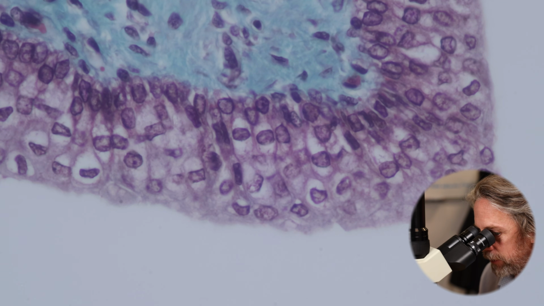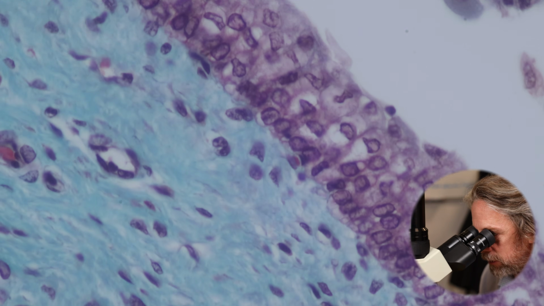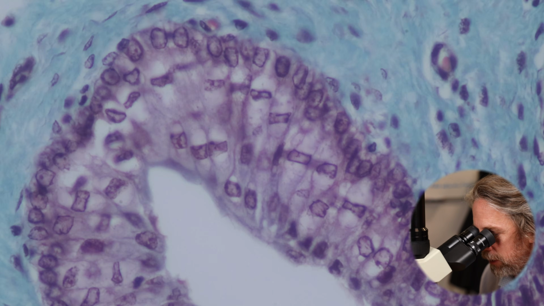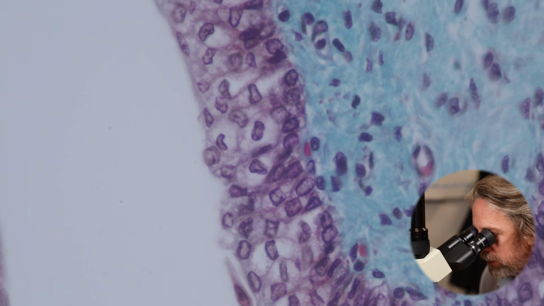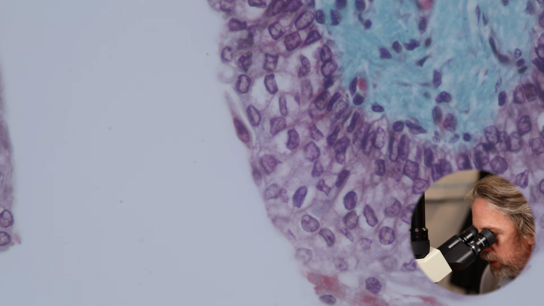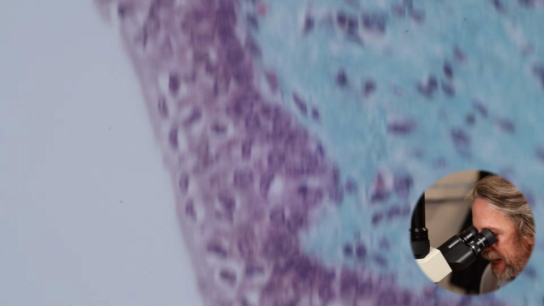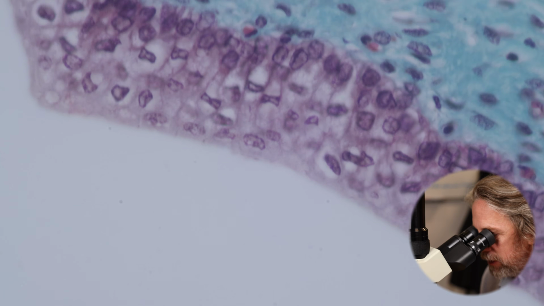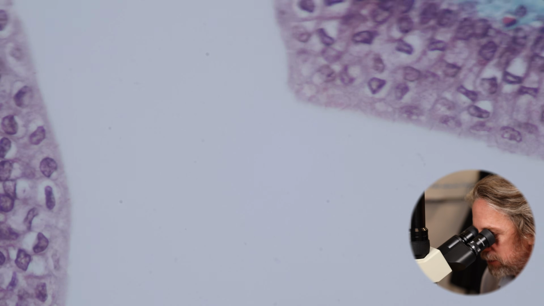Now these cells, if I roll around, as we go around curves and what have you, they're slightly different shapes. But these cells are quite fat. They are cuboidal or columnar. So we're in the relaxed position at the moment. There's no urine distending the ureter. There's nothing in here. This is the relaxed state.